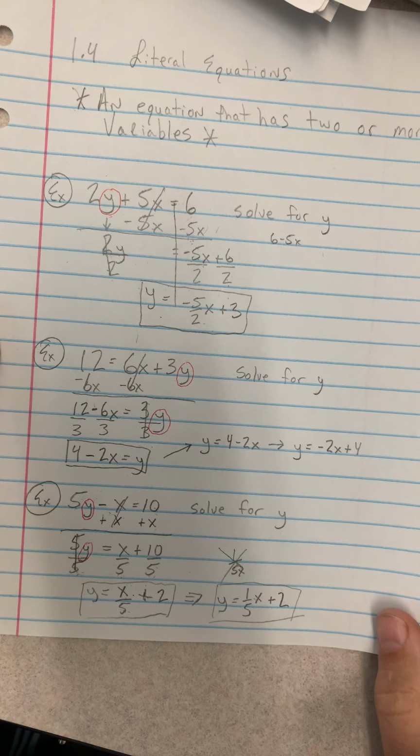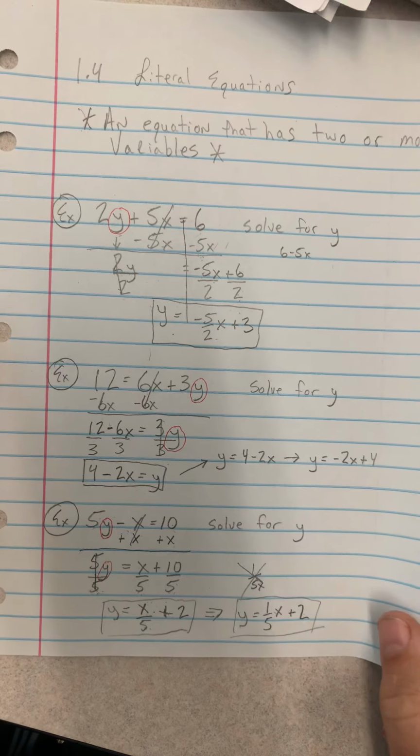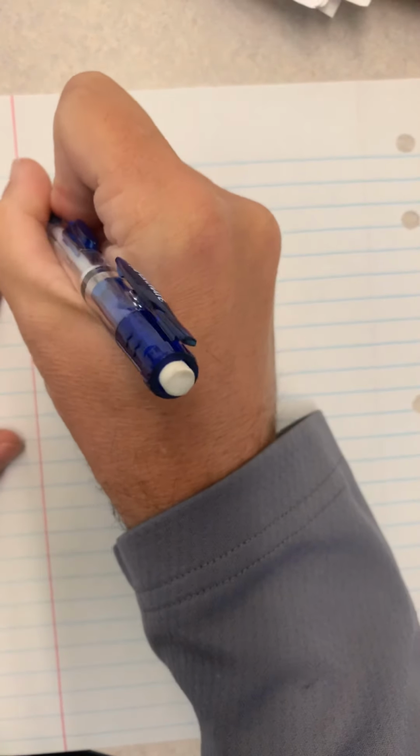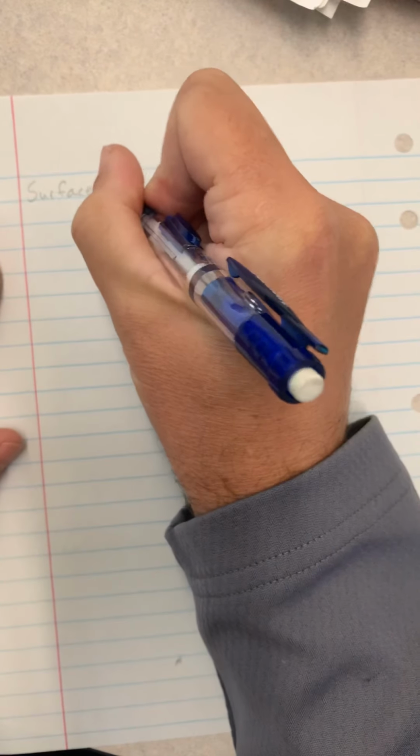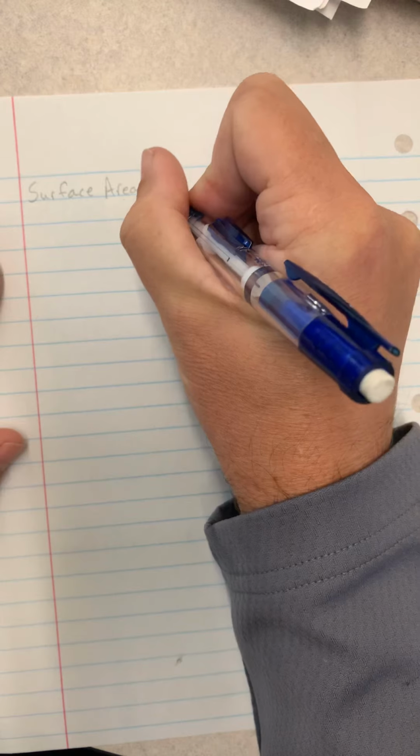All right, I'm going to flip my paper. This is just dealing with x's and y's. Now we're going to get into some formulas and manipulating formulas. And this is super handy as you move forward in biology, in chemistry, in physics. You will use these literal equations all the time. Surface area of a cone.